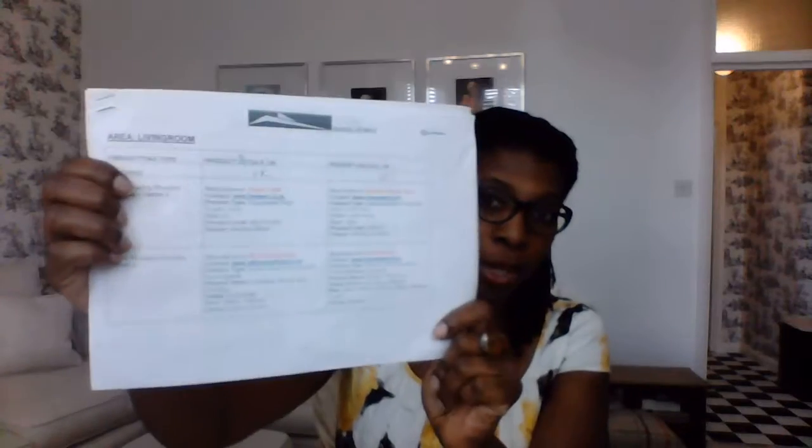Now, the reason I have done that is because all of the suppliers, as you can see here, when you print everything out, are not the same in the UK as they are in the US, because we don't have the same manufacturers here in the UK as you have in the US.